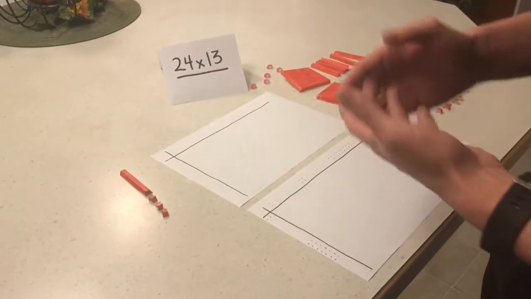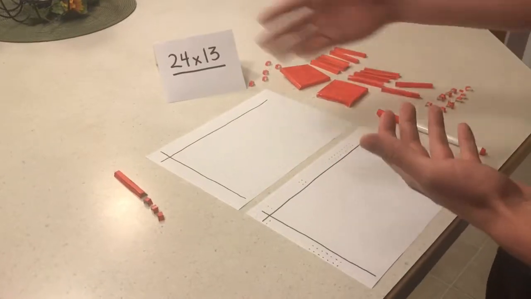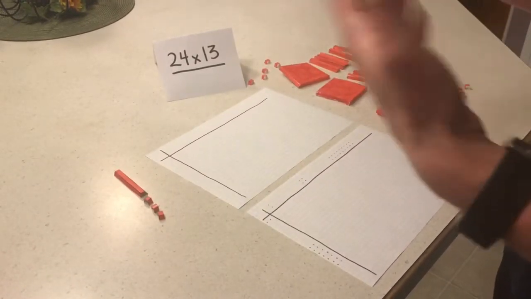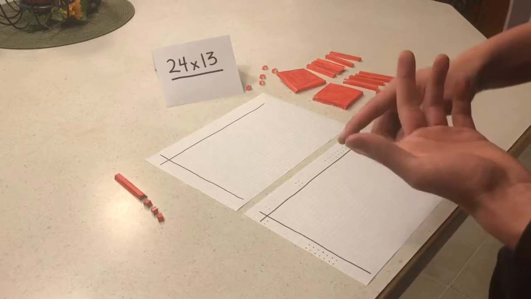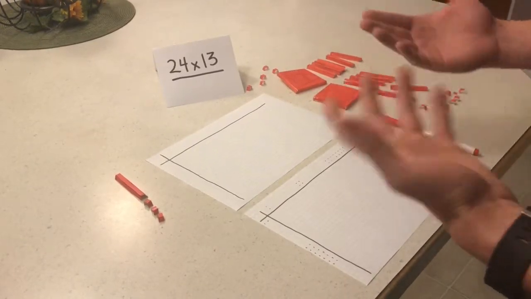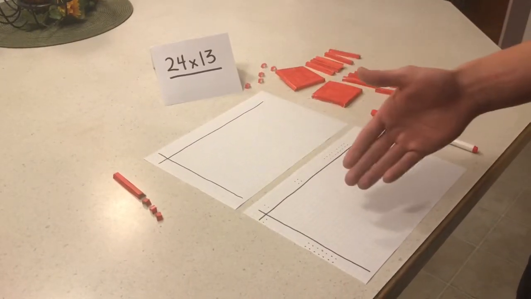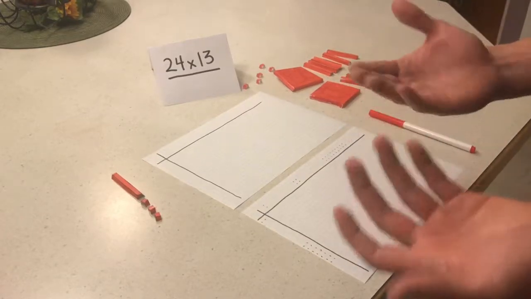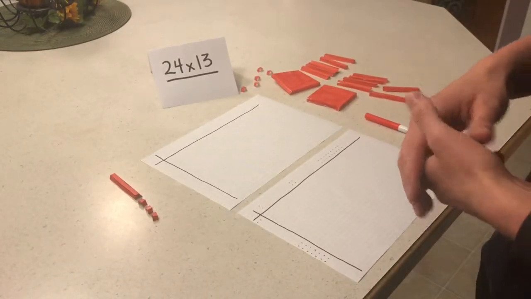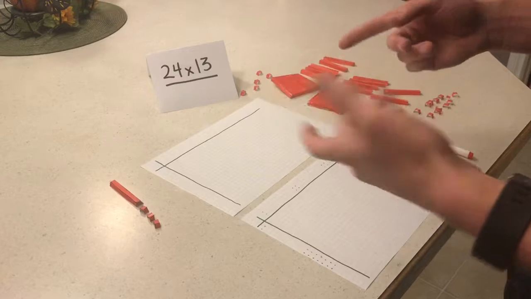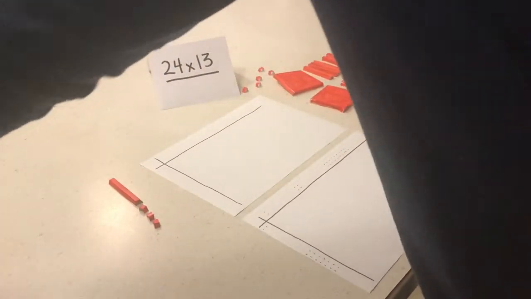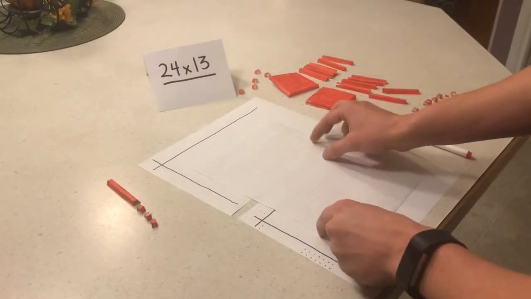So, let's take a multiplication equation, such as 24 times 13, and unwrap it, first by estimating the sum, and then solving the equation concretely, pictorially, and symbolically, and finally with a personal strategy of mine that may work for your students. So first, let's estimate this. How would we estimate 24 times 13?